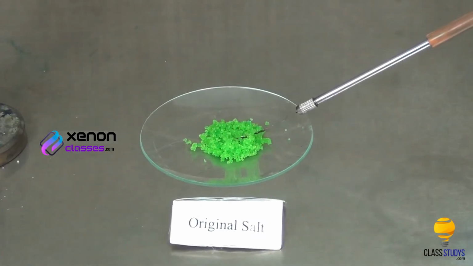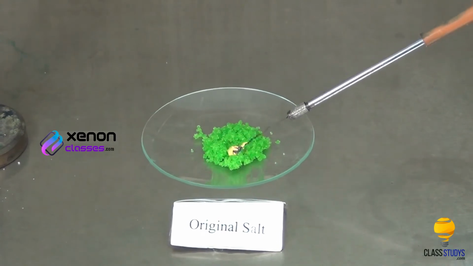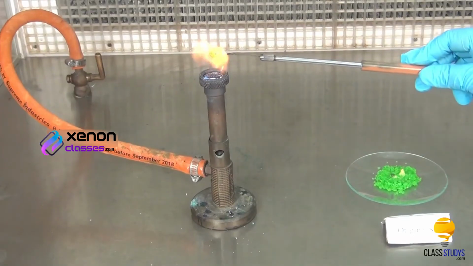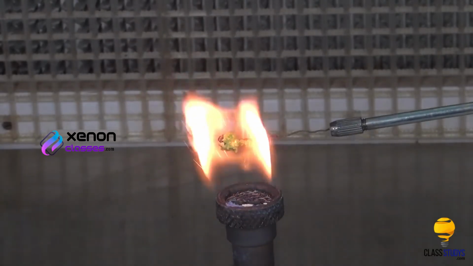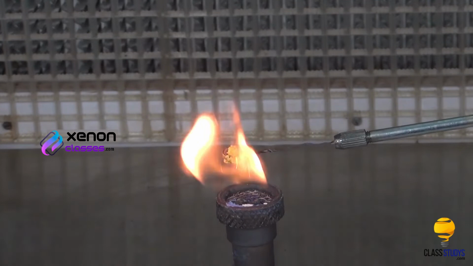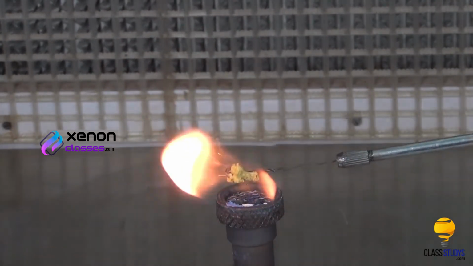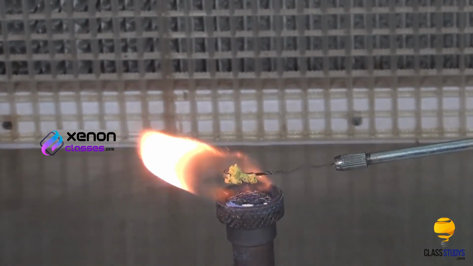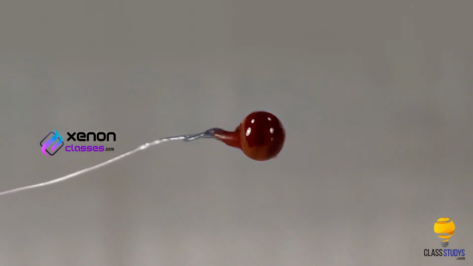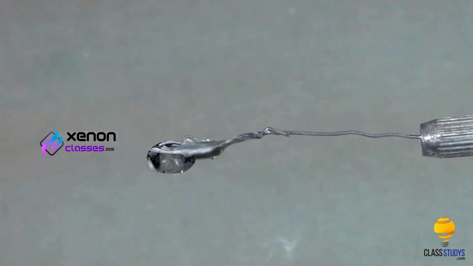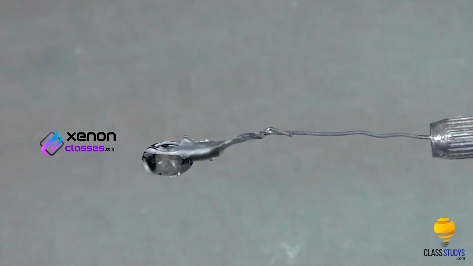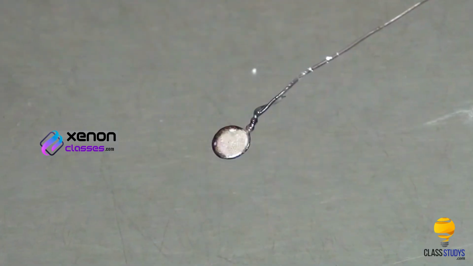Dip the hot bead in the watch glass containing salt. Heat it again either in the oxidizing flame or in the reducing flame of the Bunsen burner. In the oxidizing flame, the color of the bead becomes brown when hot and pale brown when cold. In reducing flame, the bead becomes grey when hot and opaque when cold.